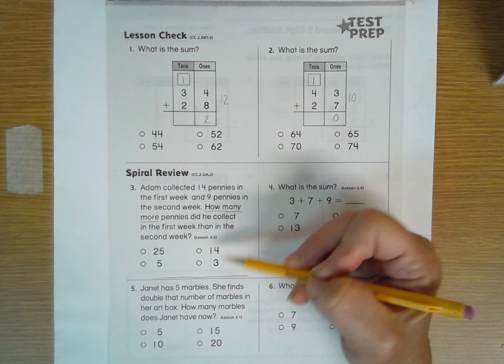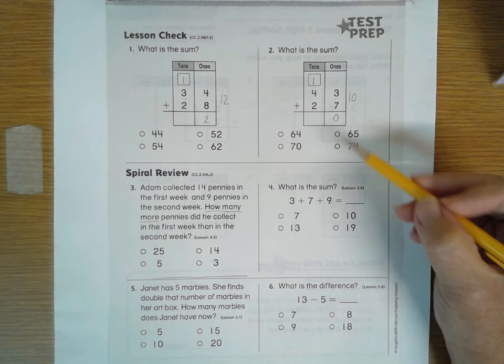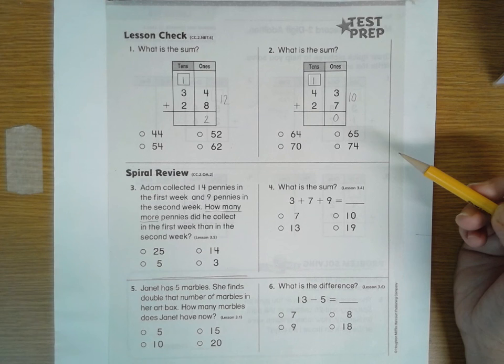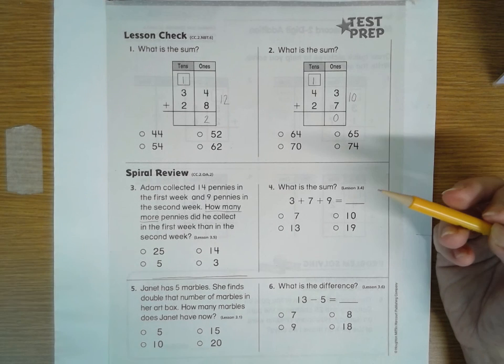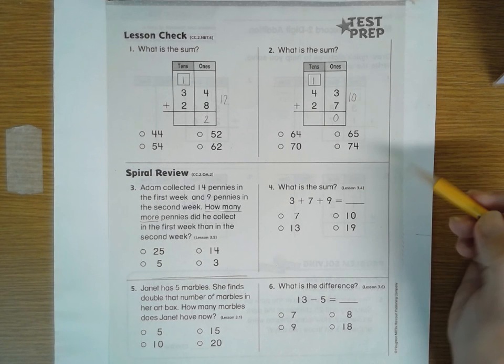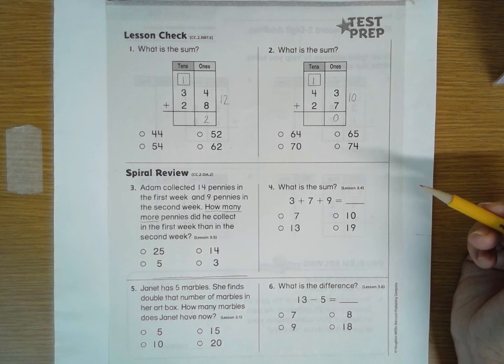Number 4, what is the sum? You're going to add these 3 digits together, and when you're adding 3 digits you have to add 2 first. So decide which 2 you want to add, draw a circle around them, and right above it how much that is, and then add in the 3rd digit.